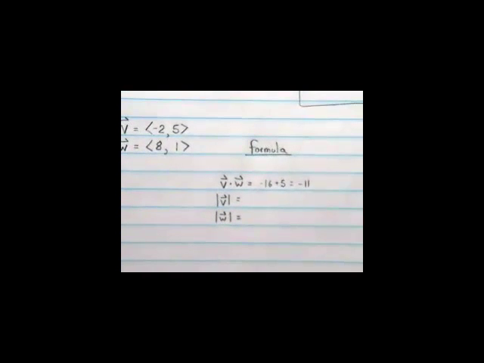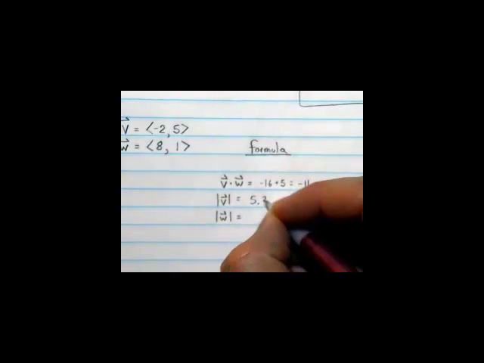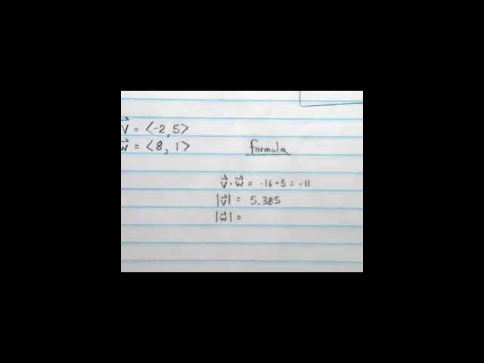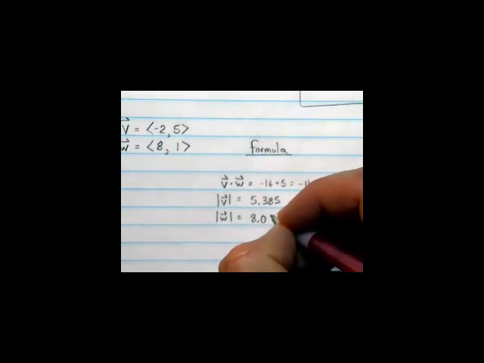Also need the magnitude of each. Okay, so this is usually how I do this, is I do each magnitude individually, do the dot product individually, and then I can start putting those numbers in. So magnitude, square root of -2 squared plus 5 squared. So first magnitude is 5.385, and then square root of 8 squared plus 1 squared, 8.062.